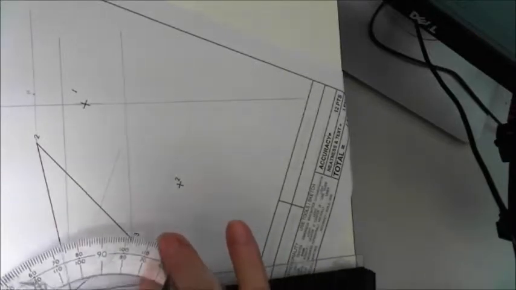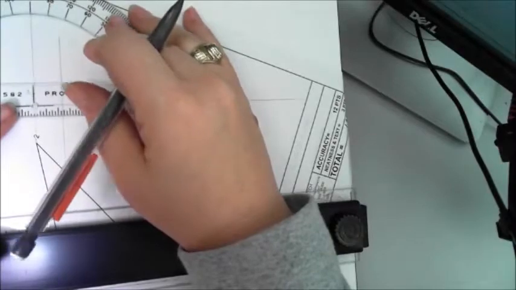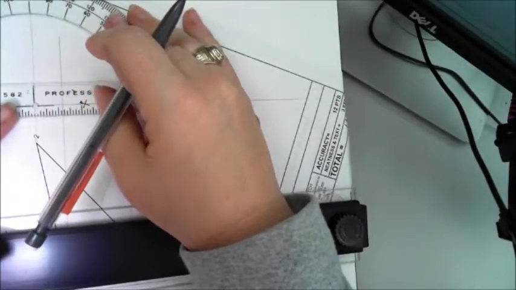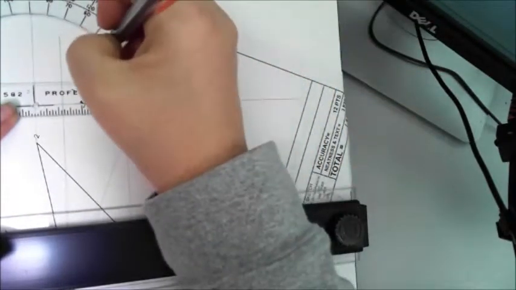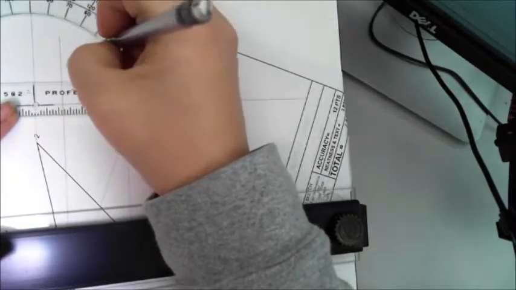Now another thing I know is it has a slope of 40 degrees. So mark that. Okay, good. Line it up.